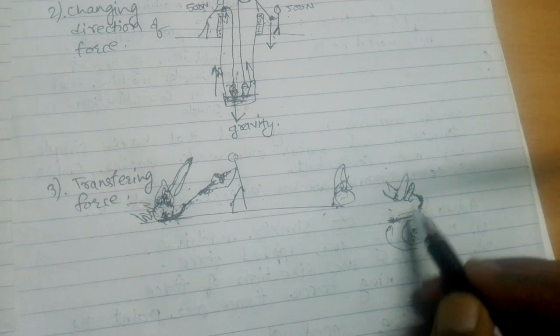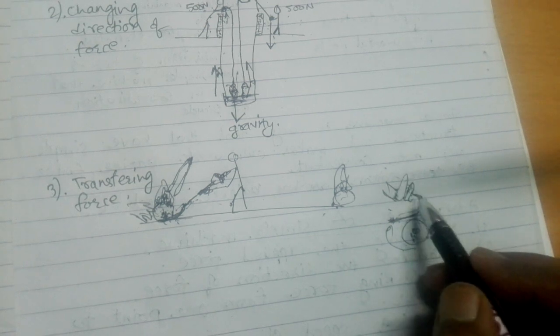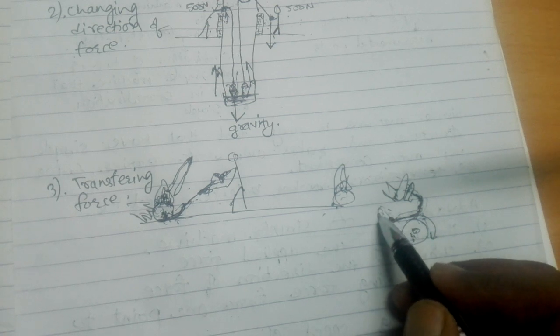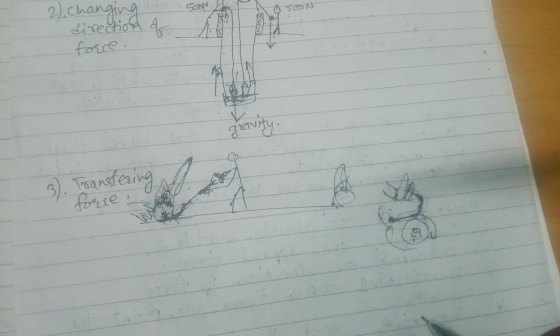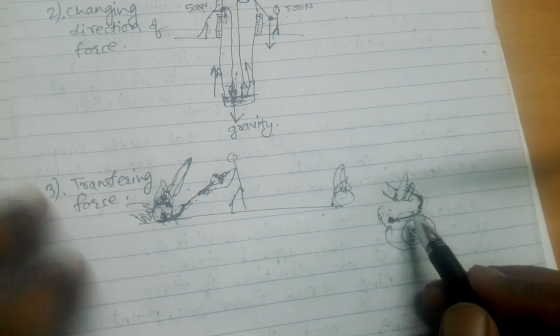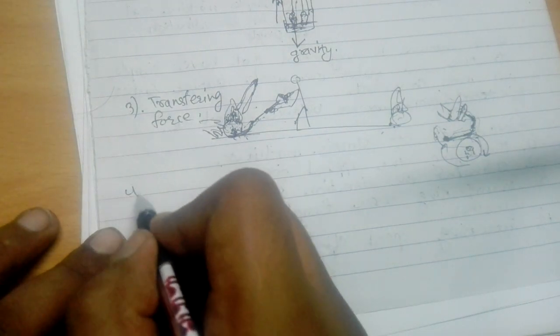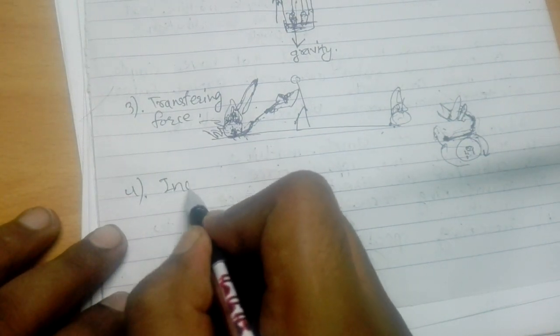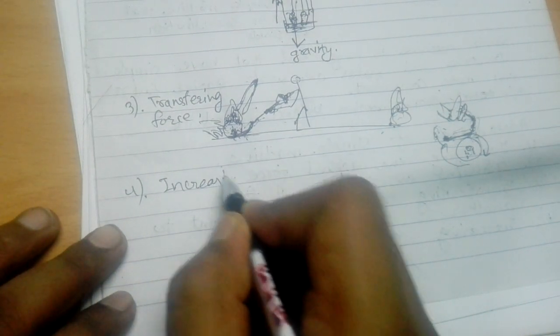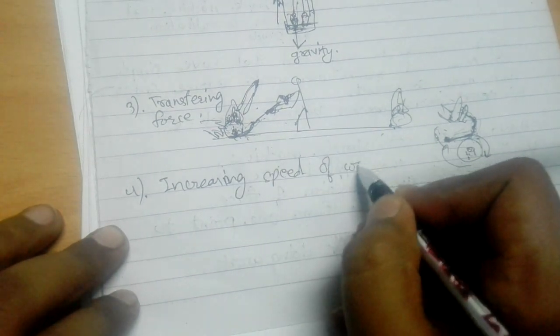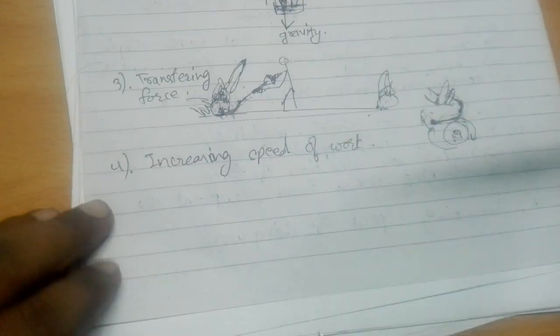Yes, you use a pedal so that you apply force on the pedal, and the pedal transfers that force to the engine, and the engine provides another force to the wheel. And that way, by way of transferring of force, a simple machine helps us. And the next one is increasing the speed of work. How does it help by increasing the speed of work?